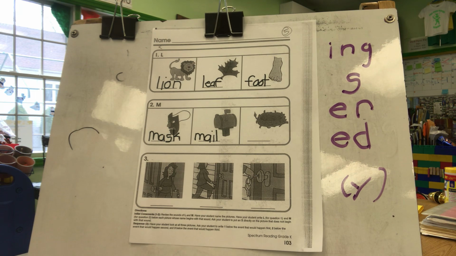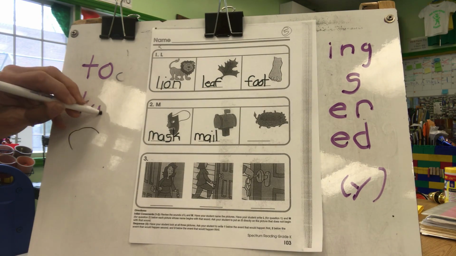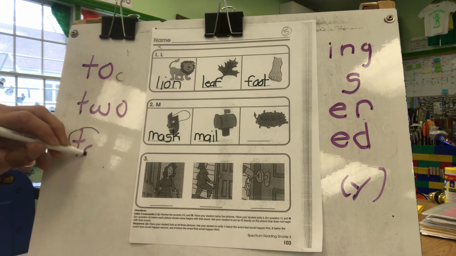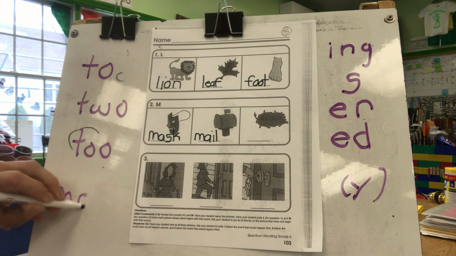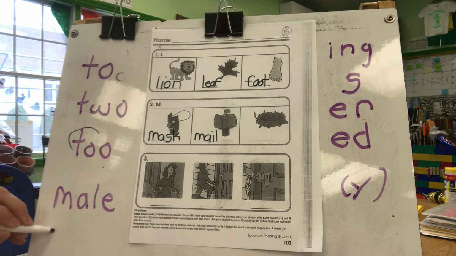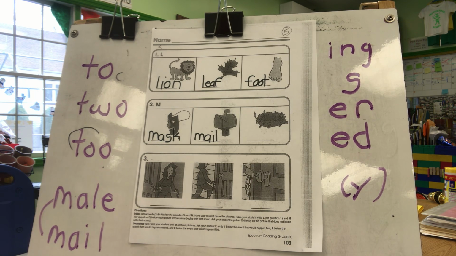Sometimes two words have the same sound but different spelling. We've talked about that with the words to: T-O, T-W-O, and T-O-O. And now we have another word, M-A-L-E, and M-A-I-L, that both sound the same, like the twos, but have different meanings. And let's look at the last picture.